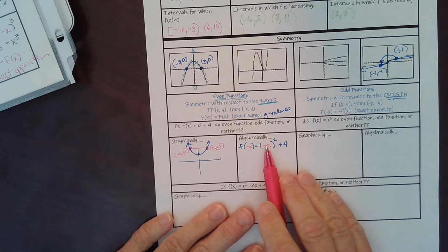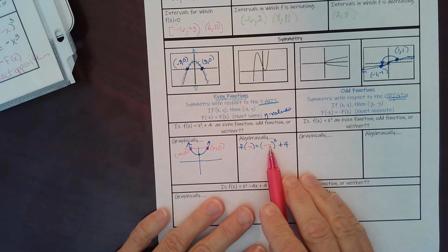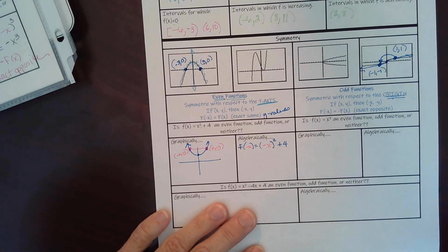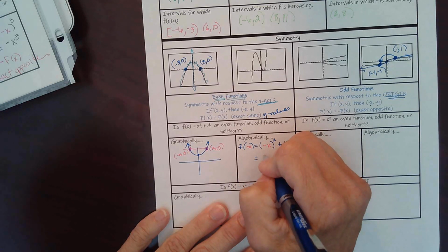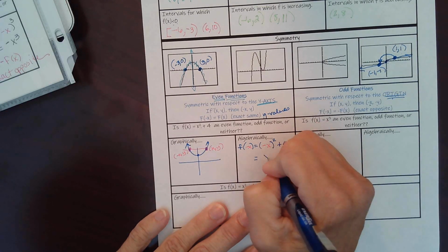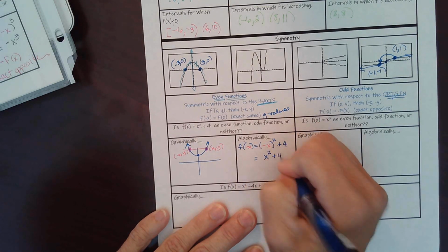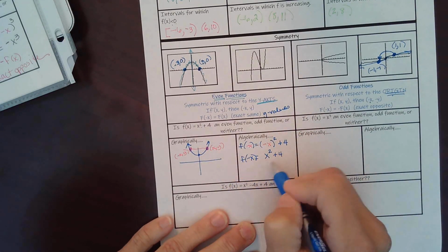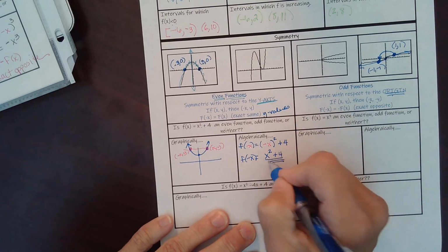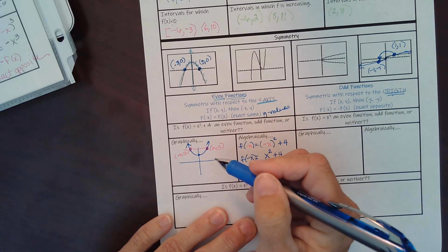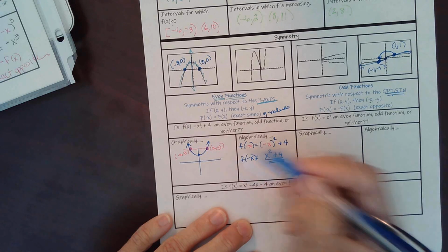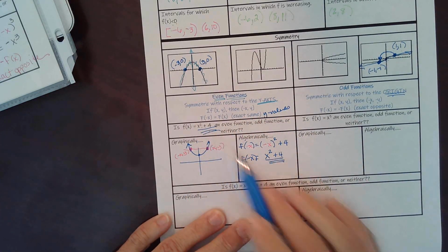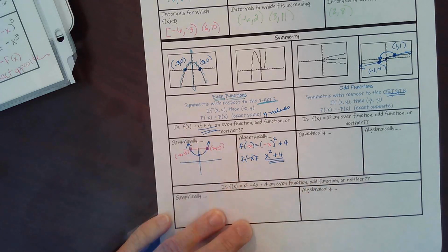So if I take a negative x and I square it, when you square the negative, you end up with positive. When you square the x, you get x squared plus 4. So f of negative x, notice that you end up with the same as what you started with.